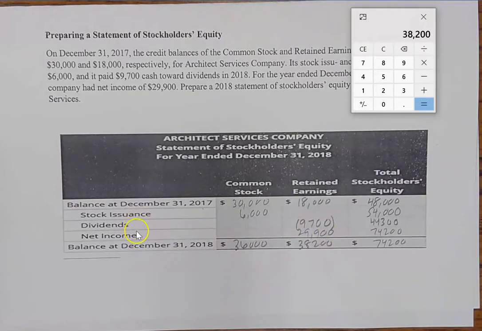So normally we would maybe reorganize these, at least conceptually in our minds. For the purpose of this statement, it doesn't matter. But there's our answer: 36,000 in common stock, 38,200 is our new balance in retained earnings, and our new balance for total stockholders' equity, 36,000 plus 38,200 equals 74,200. And that's all there is to it.